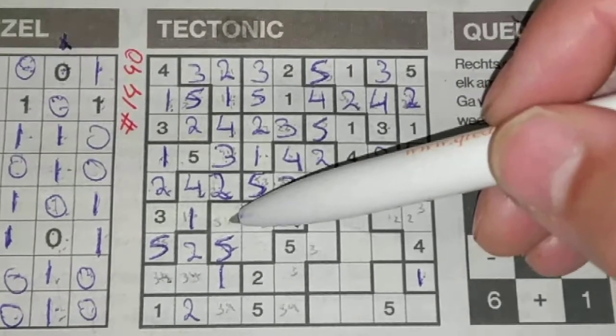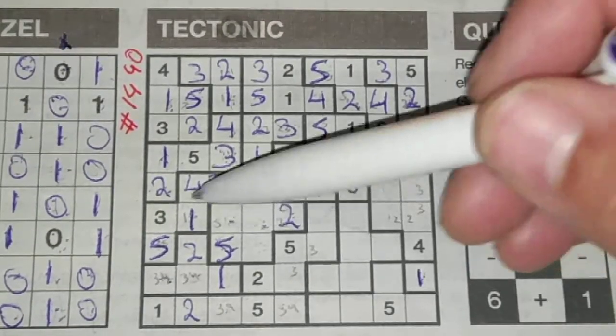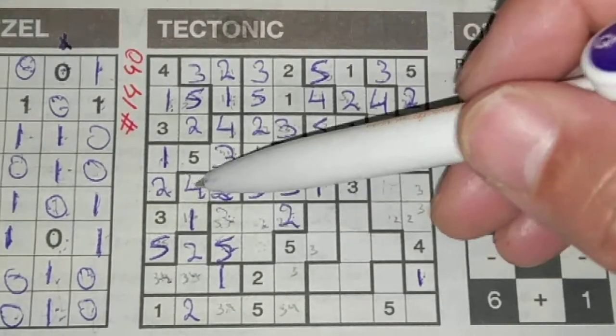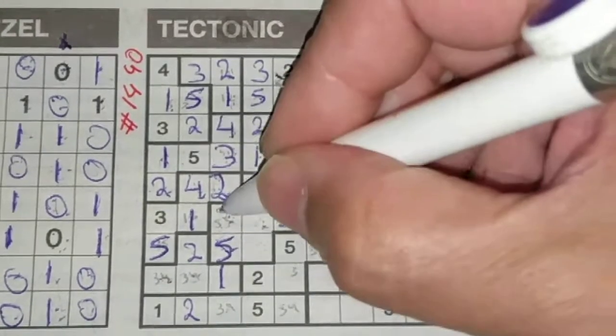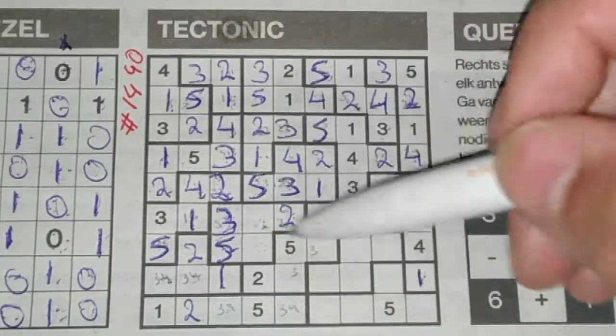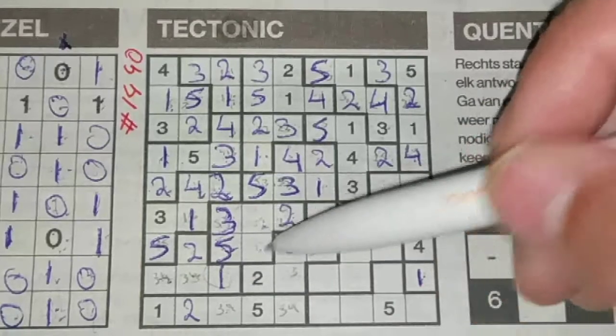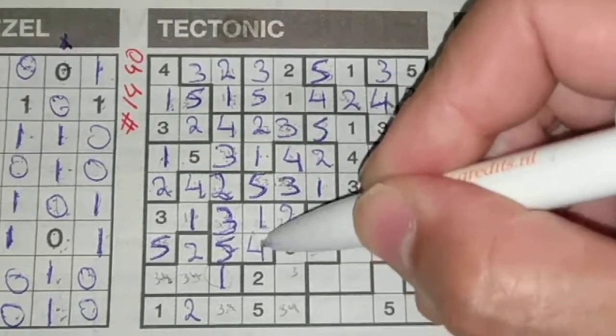This box should be reserved for the 3. It cannot be a 1, cannot be a 2. Should be a 3, cannot be a 4, cannot be a 5. Yes, it's definitely a 3. 2 numbers left, the 1 and the 4. We have a 1 here, so no 1 there. 1 should be here, and the 4 goes there.